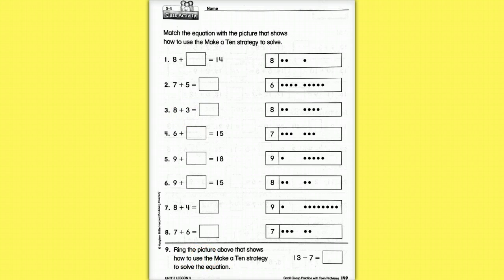The instructions read, match the equation with the picture that shows how to use the make a 10 strategy to solve. So we did this earlier in this chapter, so it should be fairly simple for you to figure out. I'm going to walk you through the first few, and then I'm going to have you pause the video and work on the rest on your own. Okay, so let's take a peek at number 1.